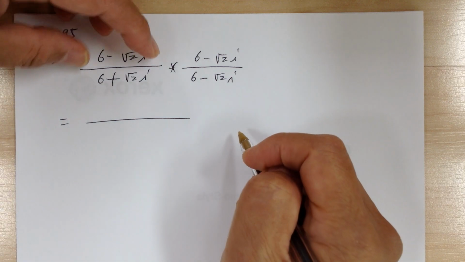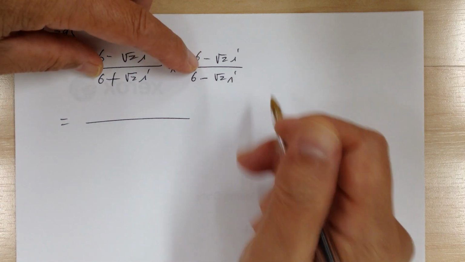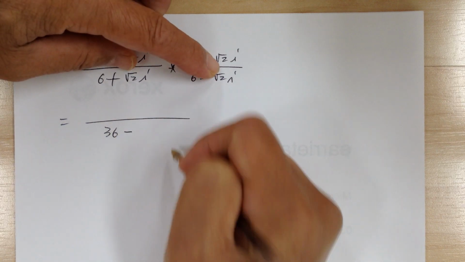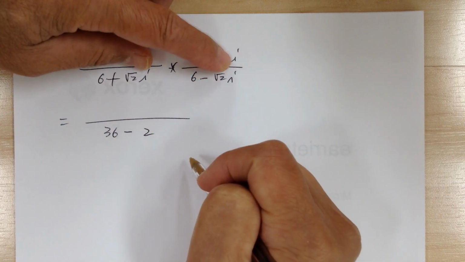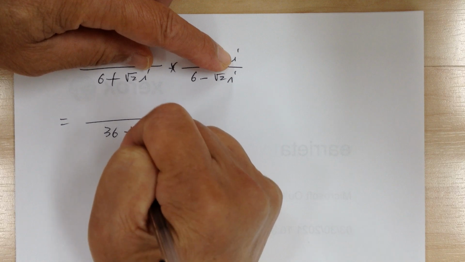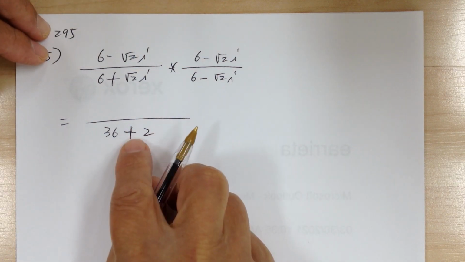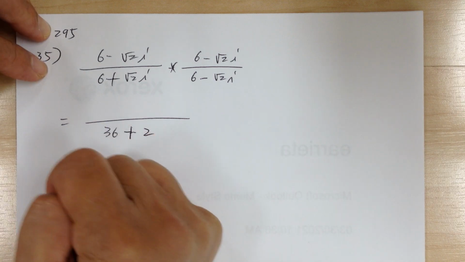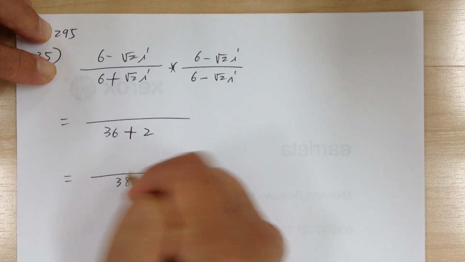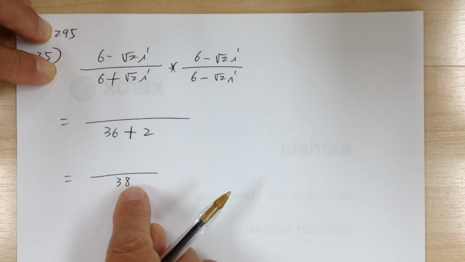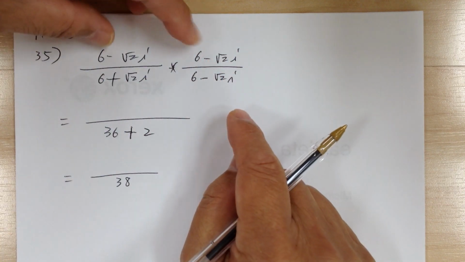Okay, let's do the bottom first. So 6 times 6 is 36. Plus times minus is minus. Square root of 2 times square root of 2 is 2. I times I is negative 1, so this becomes plus. Again, negative 2 times negative 1 becomes plus 2. And this will give you 38. Again, on the top, there's nothing by itself to cancel with the 38, so you can just go and distribute.